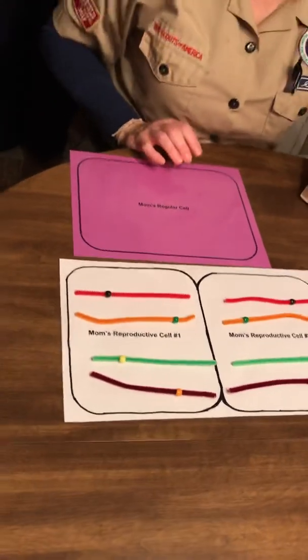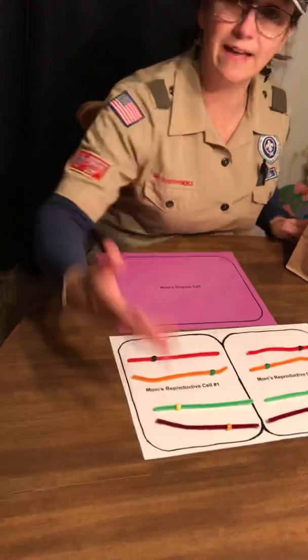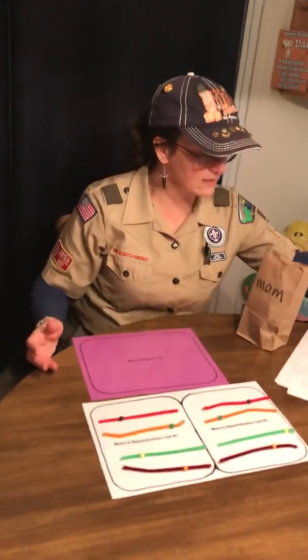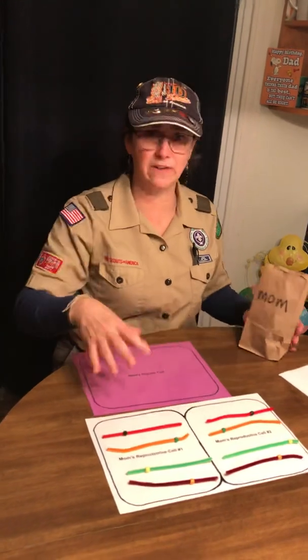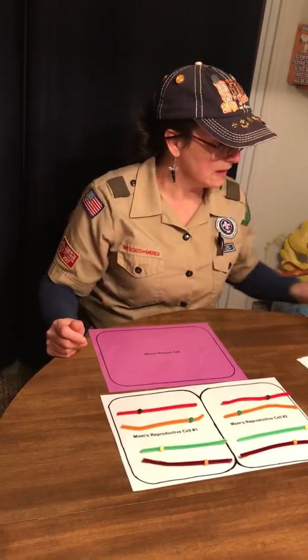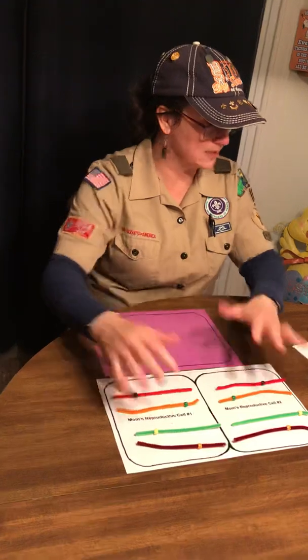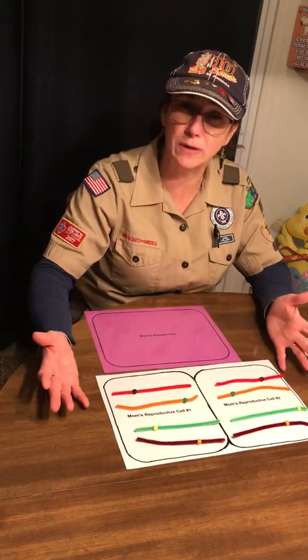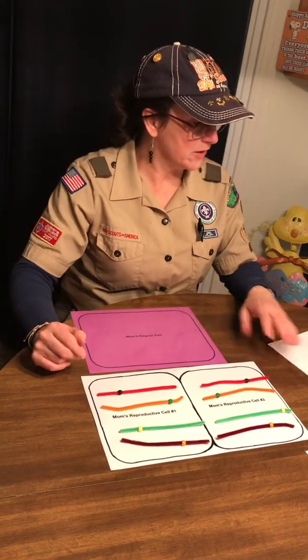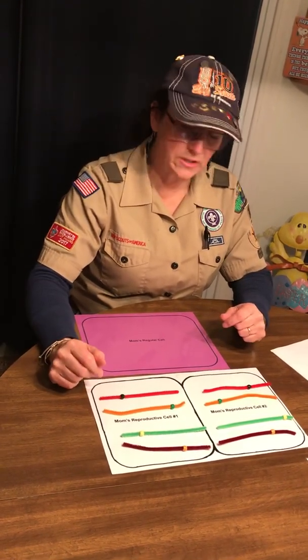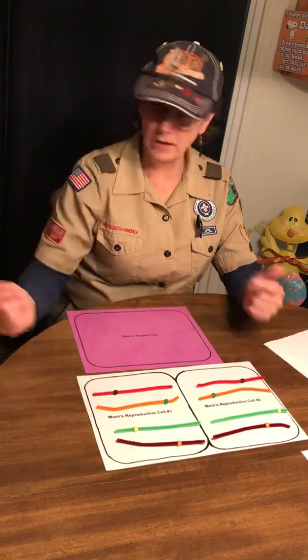Now, what is the offspring going to get? That's what we are questioning, and how is that going to work? By the way, this is very, very random, how these pull apart and go into the reproductive cells. There's really no rhyme or reason to which ones go there. But in our next level, we're going to look to see what the kid is going to get.